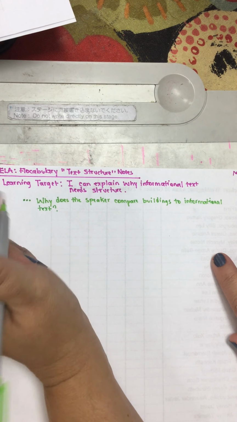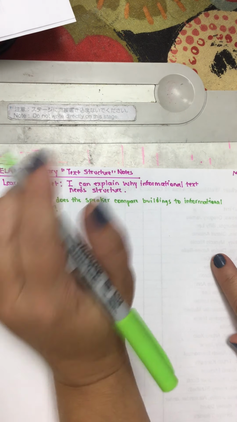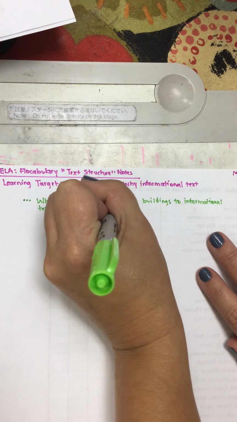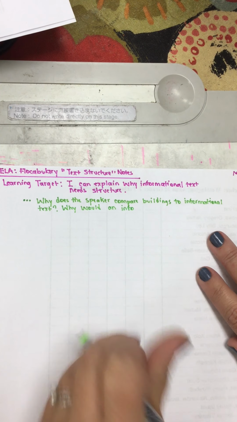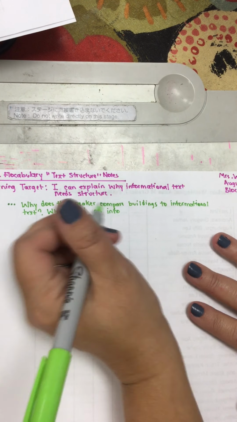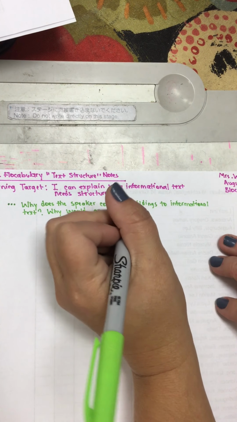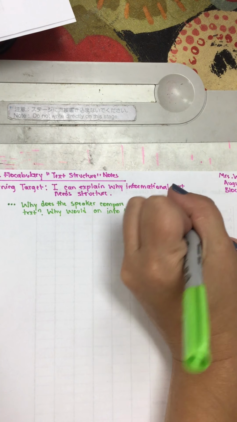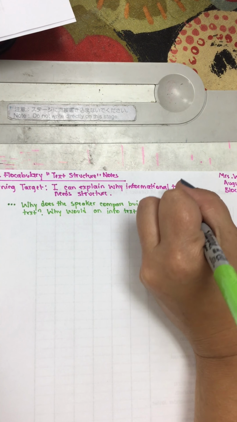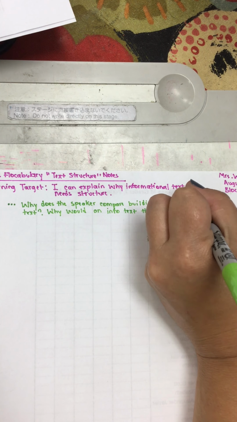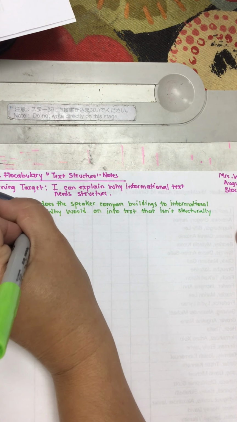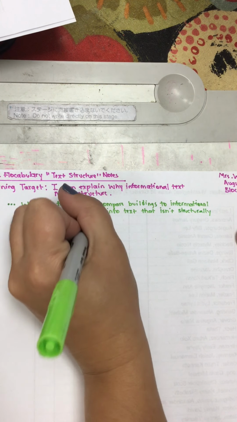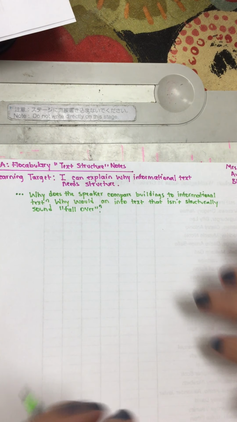The next question: why would an informational text that isn't structurally sound "fall over"? I'm just going to shorten that to info text instead of informational text. And I put fall over in quotes because that's directly quoted from the video.